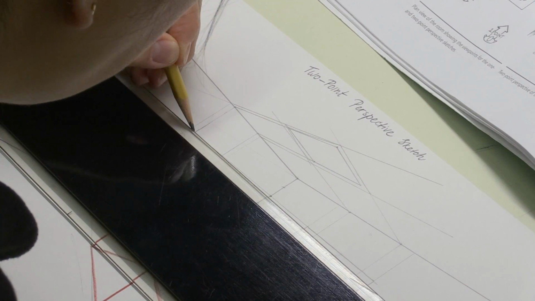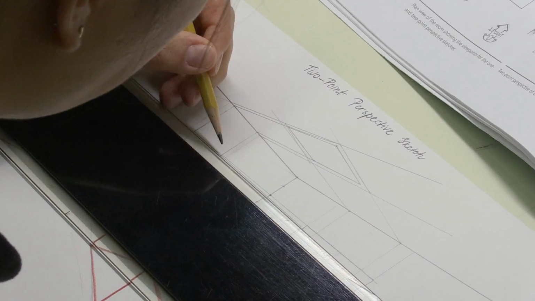So this is our front, so we're drawing the straight lines here.